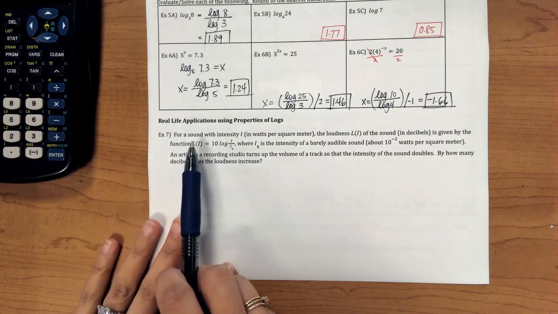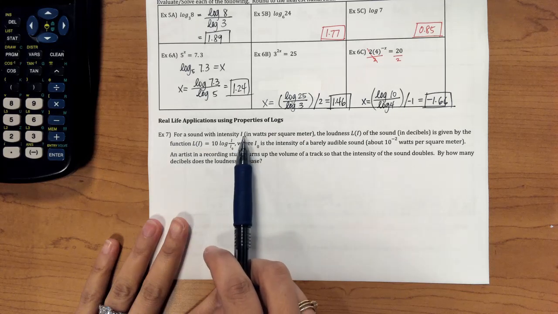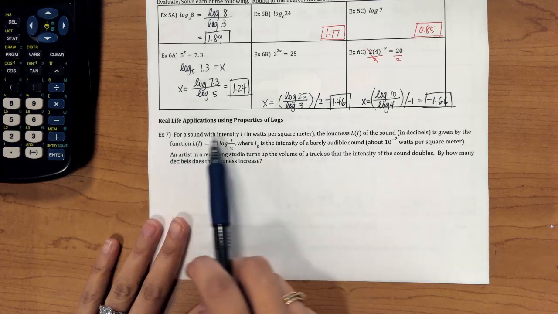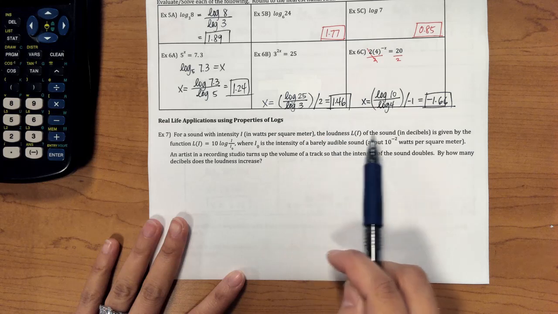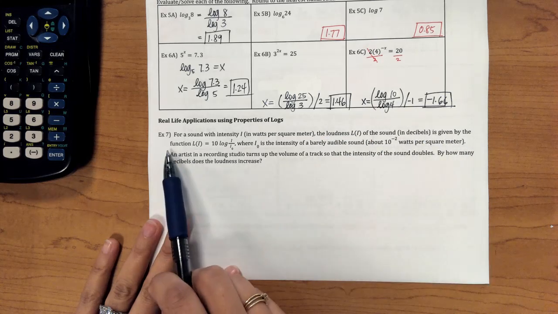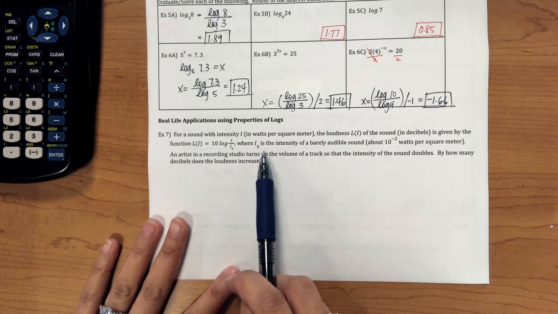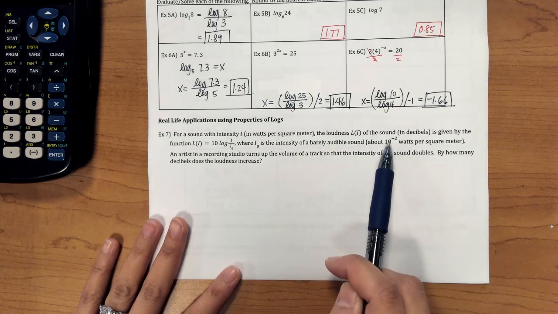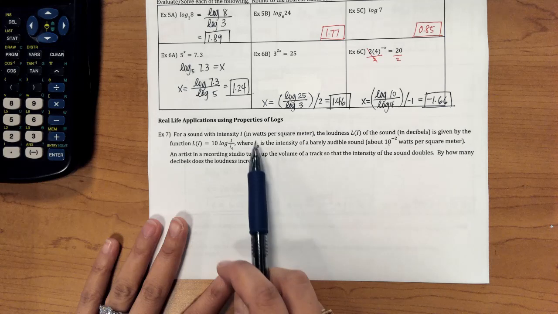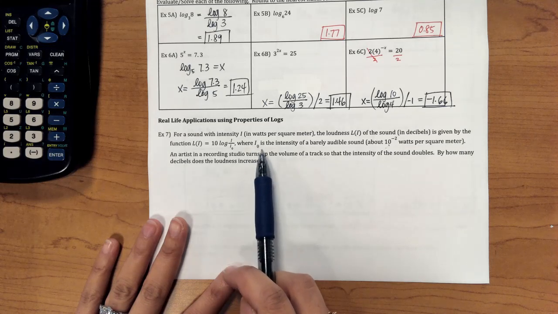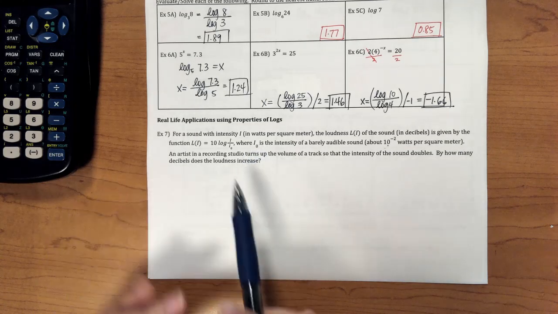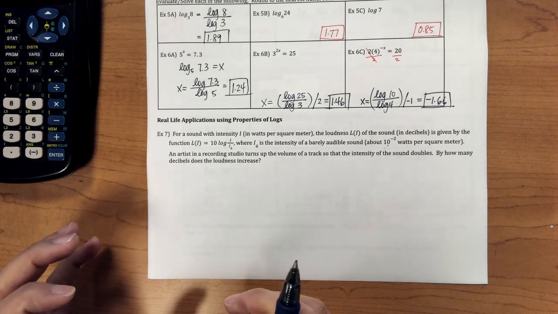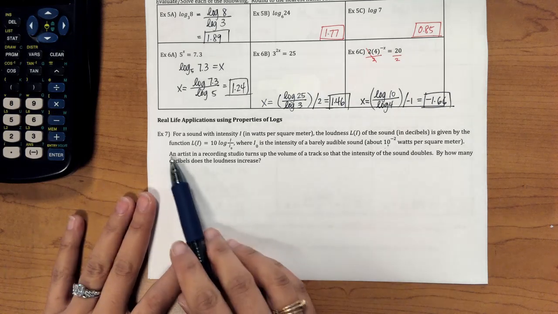We're given a formula for a sound with intensity I. The loudness of the sound is given by the function here, where I naught is just the intensity of a barely audible sound, about 10 to the negative 12. Now, I naught is just like an initial intensity, and that means we can sort of ignore it and leave it out for now, okay? And here's the real problem.